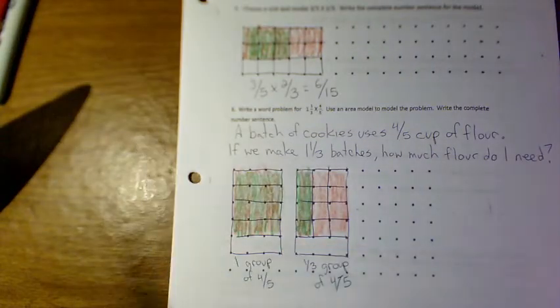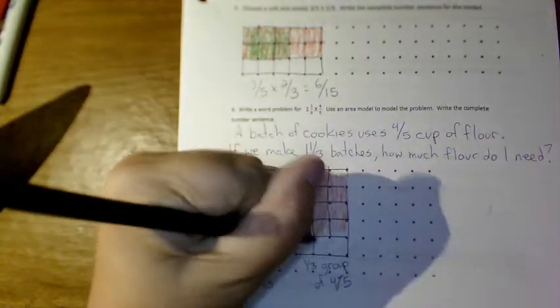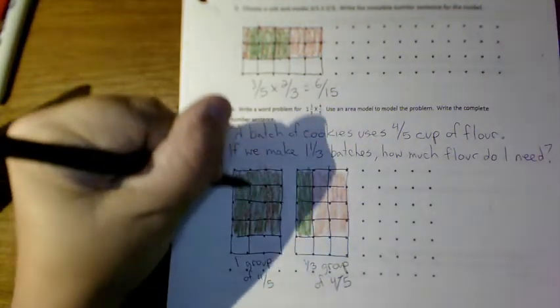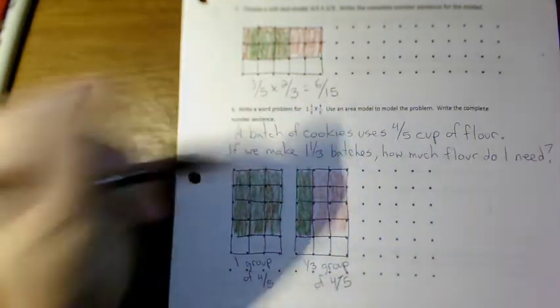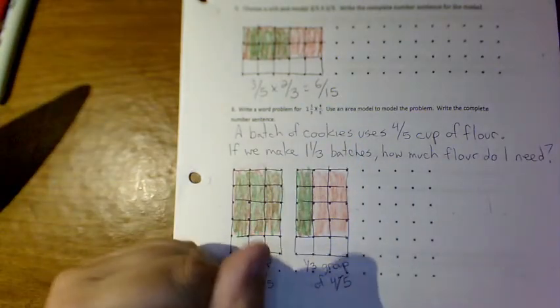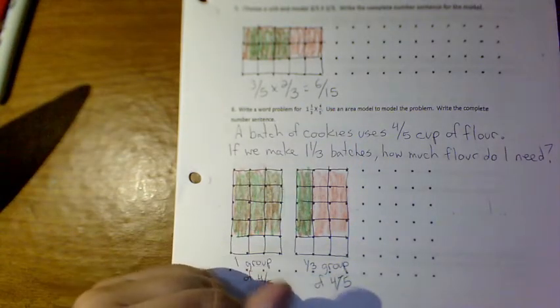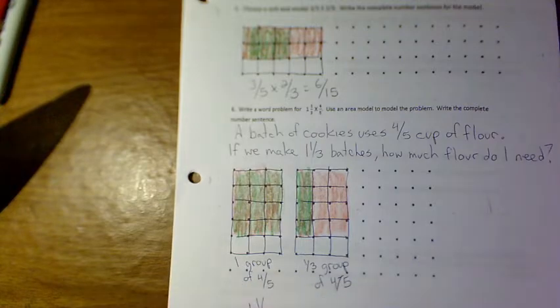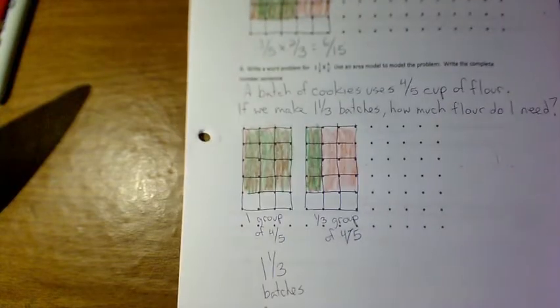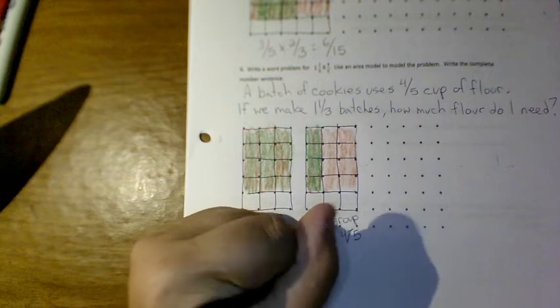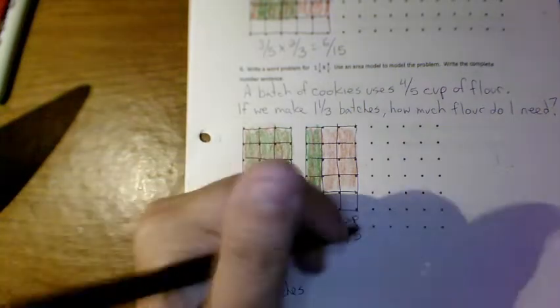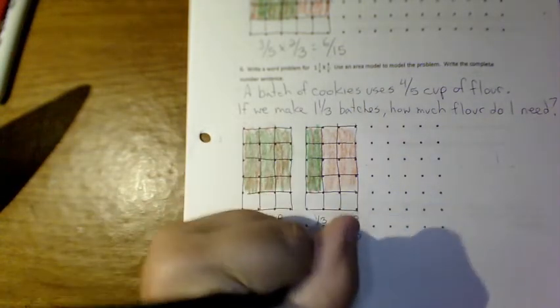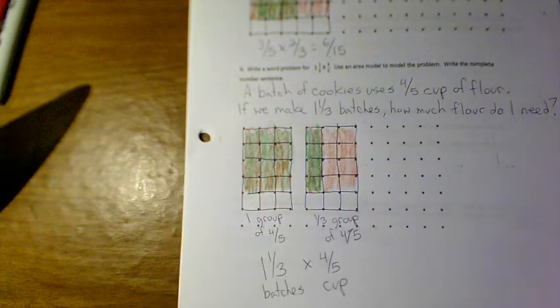Okay. So our answer is this green shaded part. Again, we want everything to be same size pieces, so let's just chop this up. So if we have 1 1/3 batches of cookies, so this time we kind of have a context for this first number, right? And then we use 4/5 of a cup of flour. Then what is our answer?